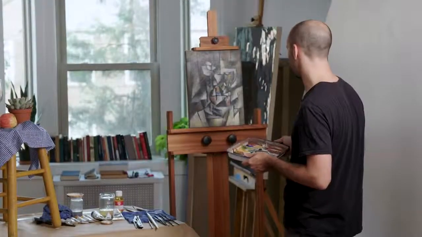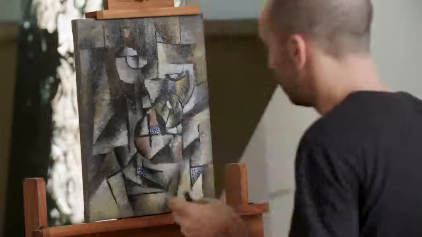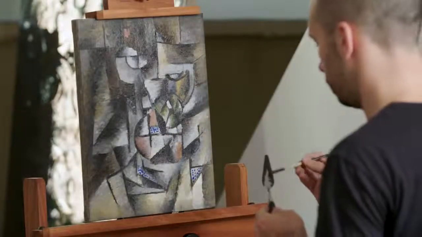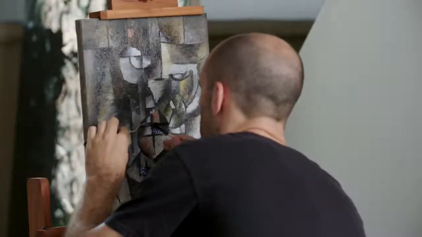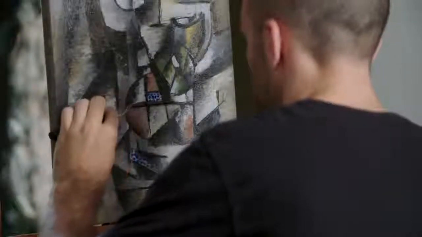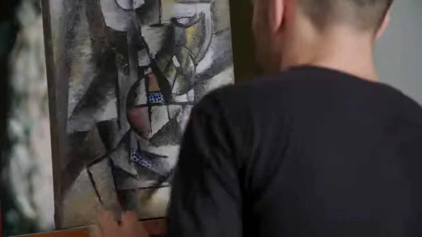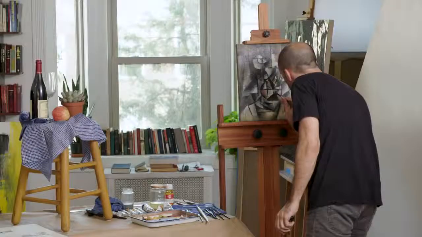Maybe I'll add a couple more, but let me hold that thought for now. I'm now going to reinforce the black lines around those again. So, getting pretty close to a stopping point here.